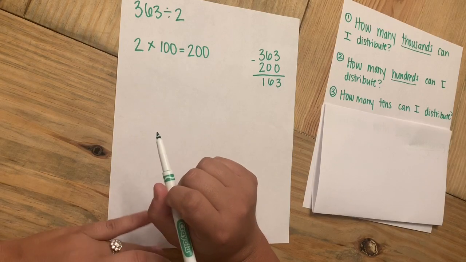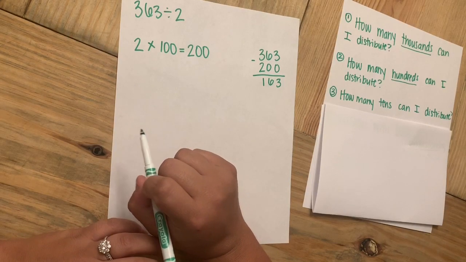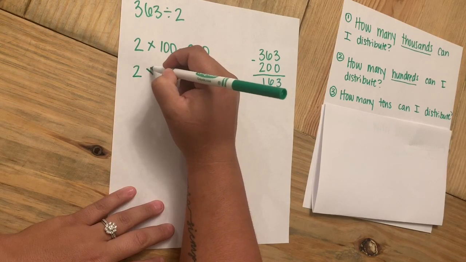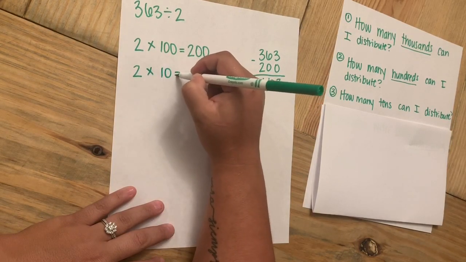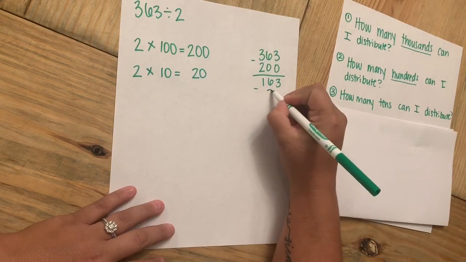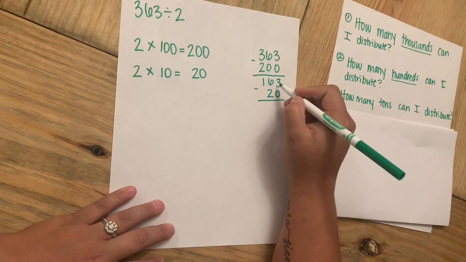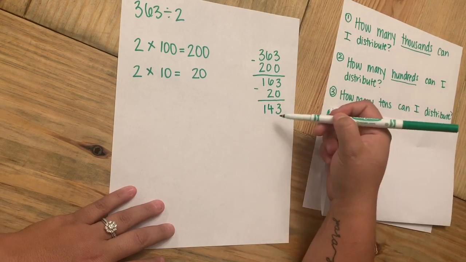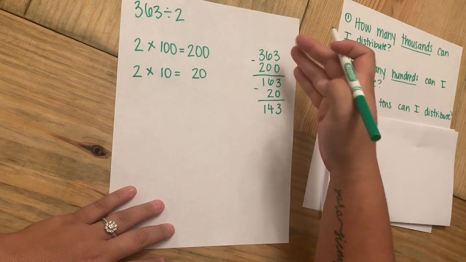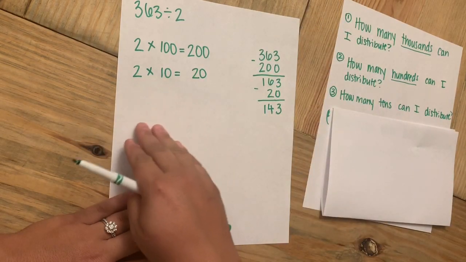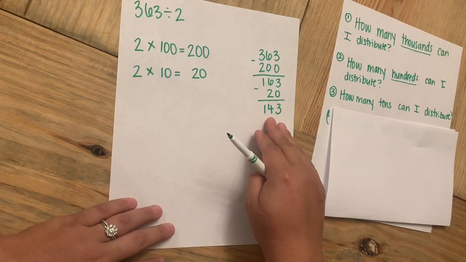So some students decide to distribute tens one at a time. So we could do that. We could have 2 groups and each group give 10, which means we would only distribute 20. But as you can see, when we deduct 20 from our whole, we have 143 left. So you'll begin to notice that the student continues this 2 times 10 for a really long time until they get this number as close down to 0 as they can.